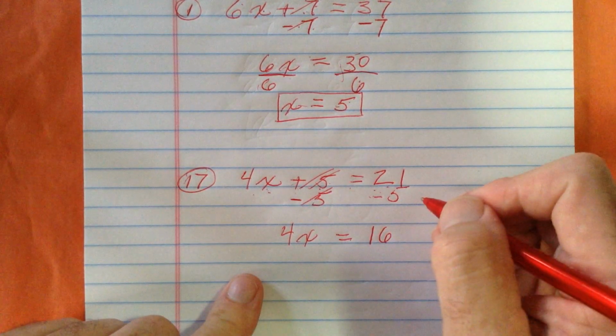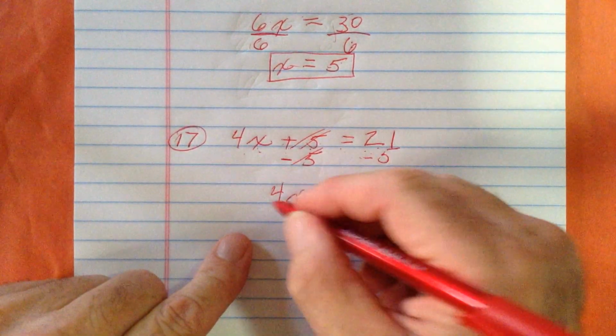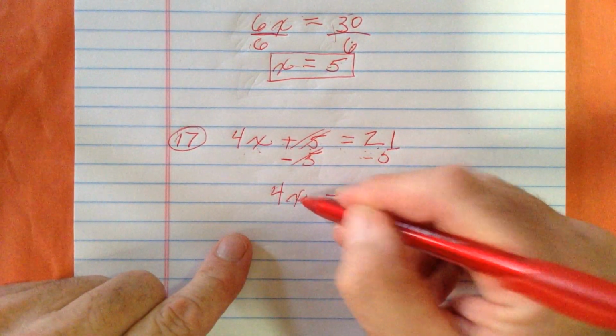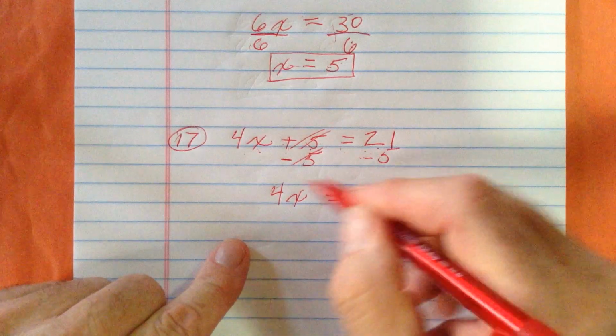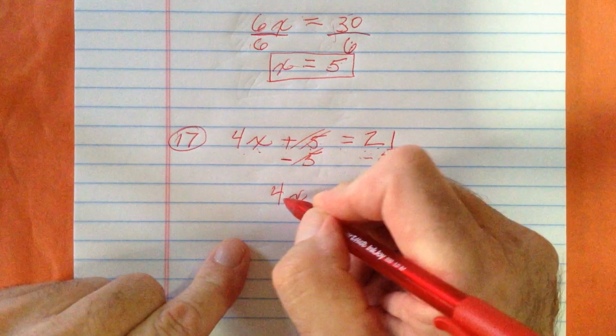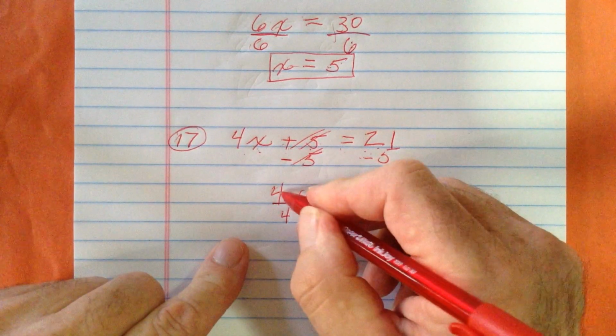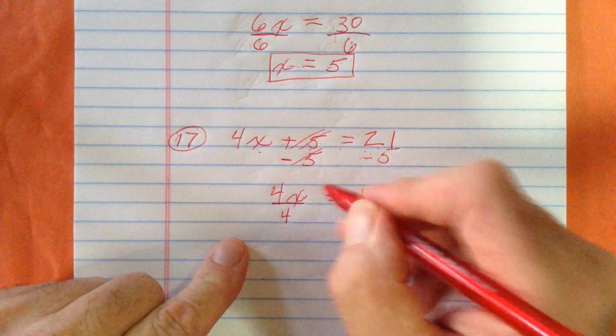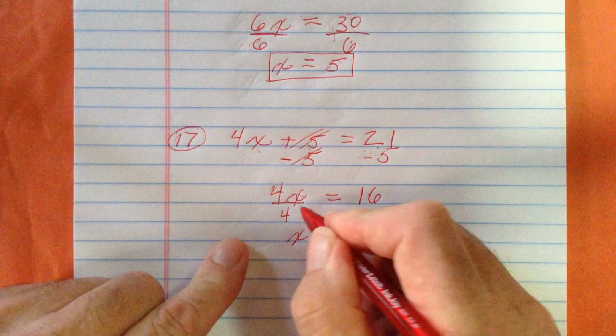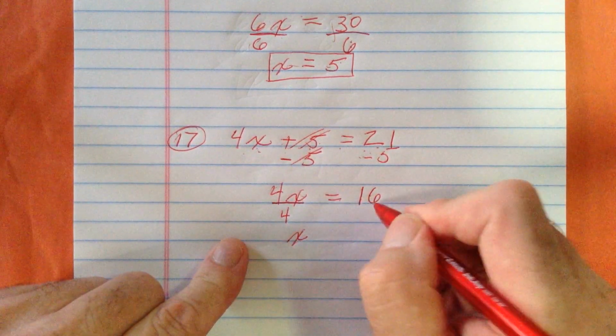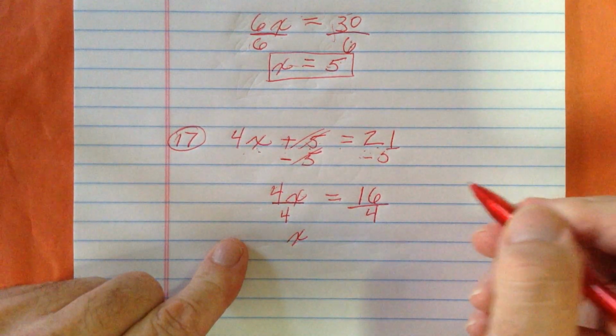Okay, so now the second step, I've got to get rid of this 4. I've got 4 times something equals 16. Well, the opposite of multiplying is dividing. If I divide by 4, 4 divided by 4 is 1x, or x. Since I divide by 4 on this side, I have to divide by 4 on this side.